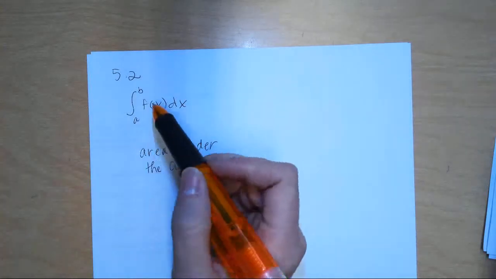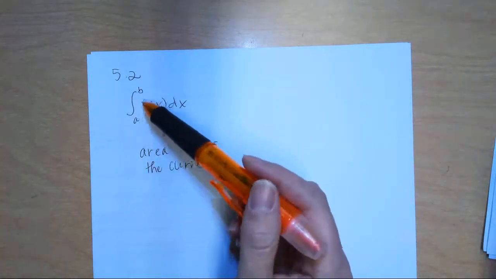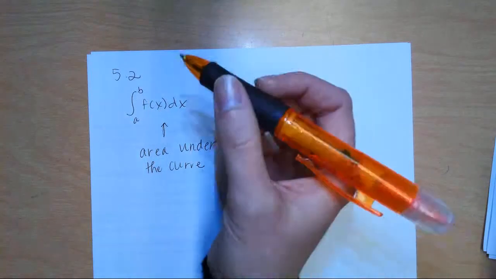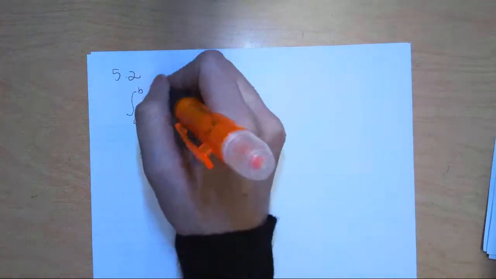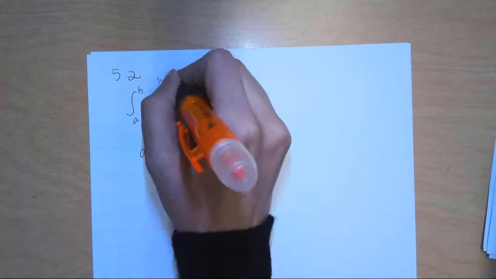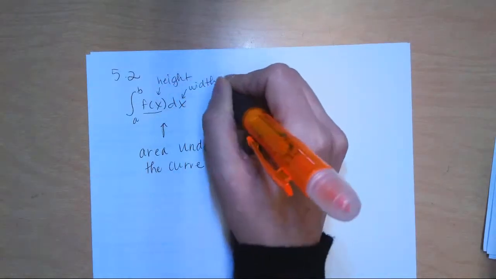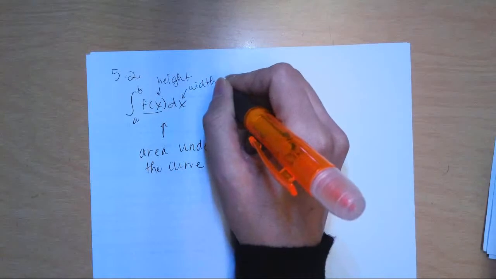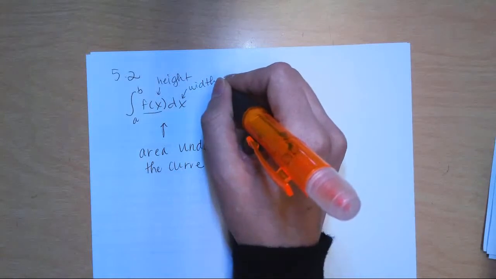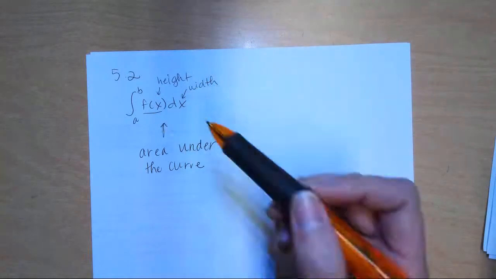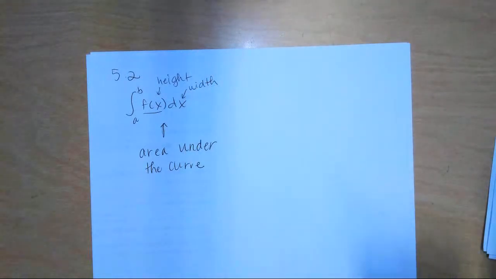The integral is the area under the curve. Now look at this. f of x is like the height of the rectangle. dx is like the width of the rectangle. For those people who think it is not important to have dx also, let's just get this discussion over with right now. If you're adding up a bunch of heights, I don't even know what that means. So what we're trying to add is a bunch of areas of rectangles to equal the area under the curve.